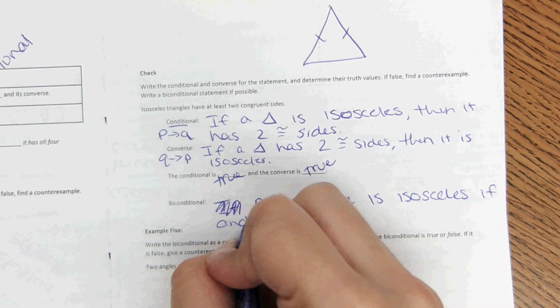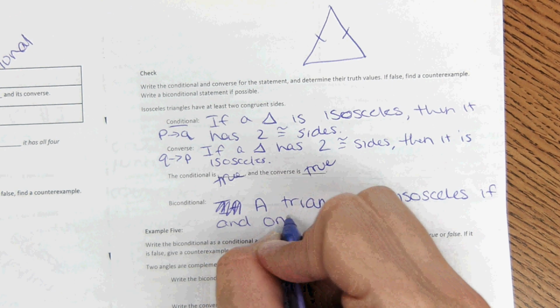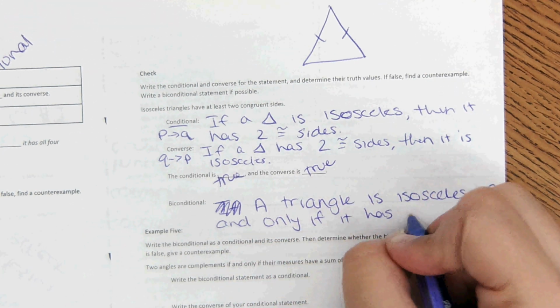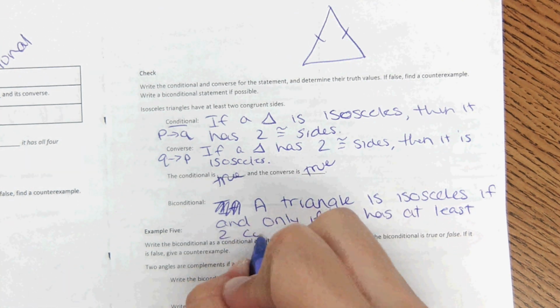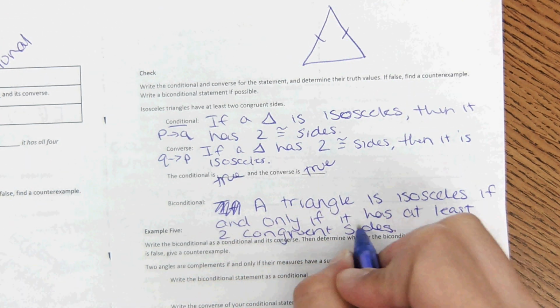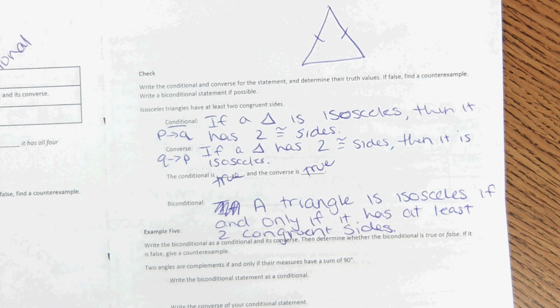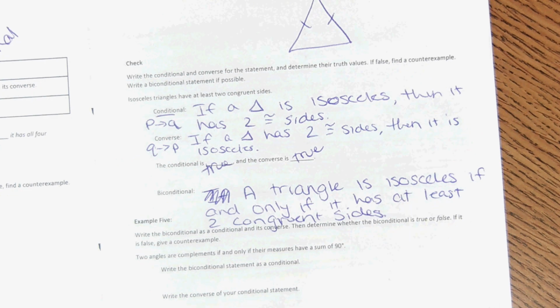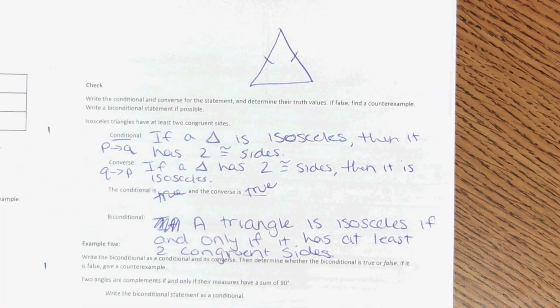A triangle is isosceles if and only if it has at least 2 congruent sides. I'm going to stop there.